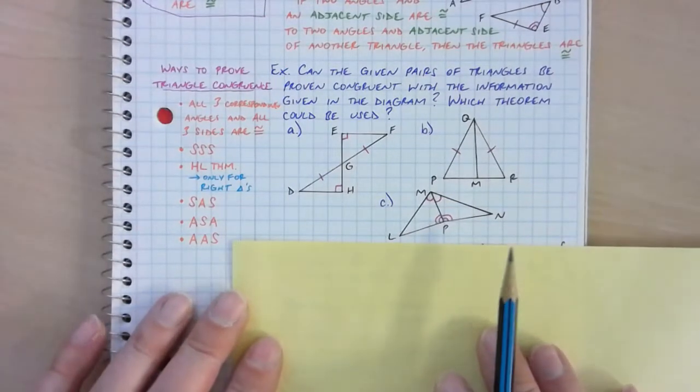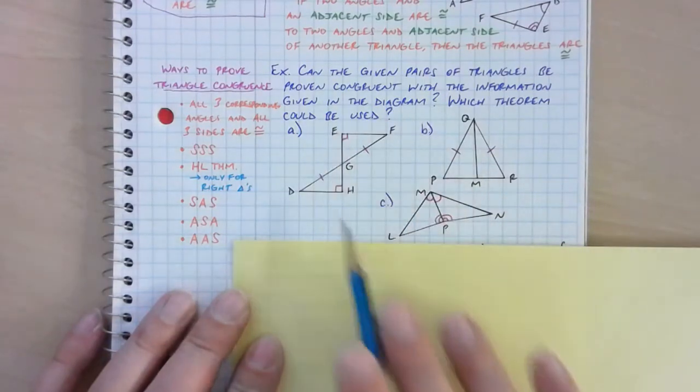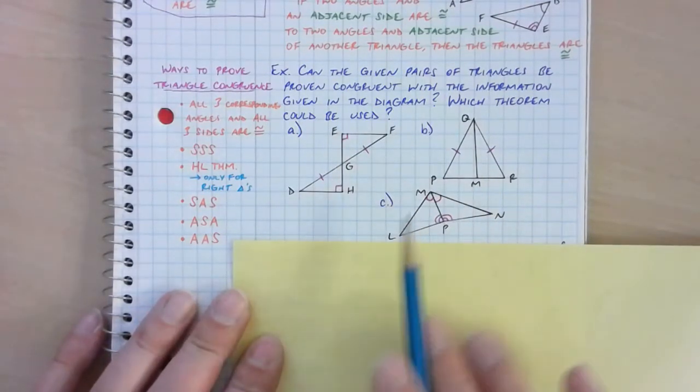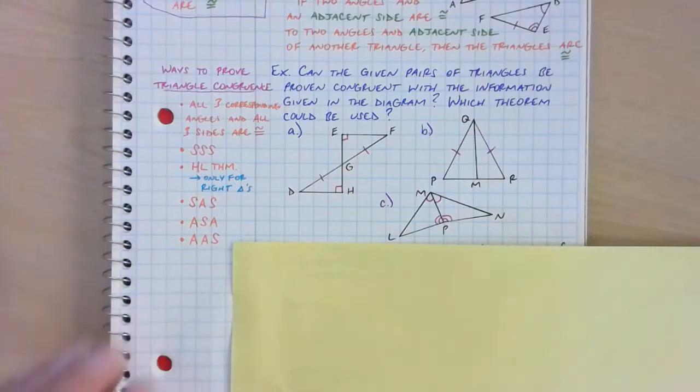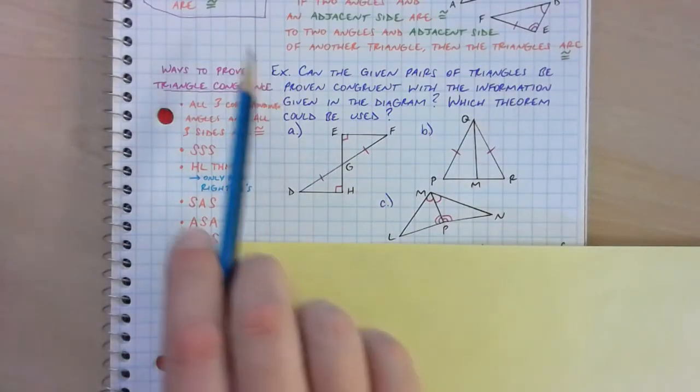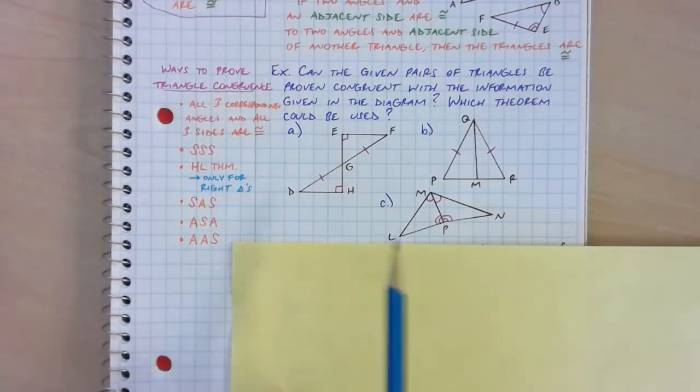All right, so this example here ends up being a pretty important one in this unit. This is arguably one of the most important examples in the unit because it's basically encompassing all the stuff that we've done already. So in this example, we're given these three pairs of triangles, and we're asked, can the given pairs of triangles be proven congruent with the information given in the diagram? And if so, which theorem could be used? So this is basically encompassing the stuff that we've done so far, and it's teaching us to read diagrams properly.